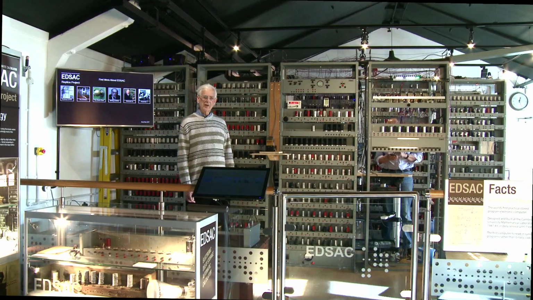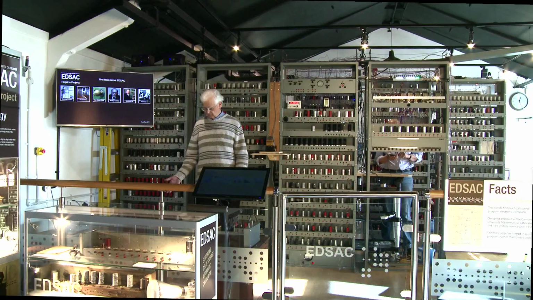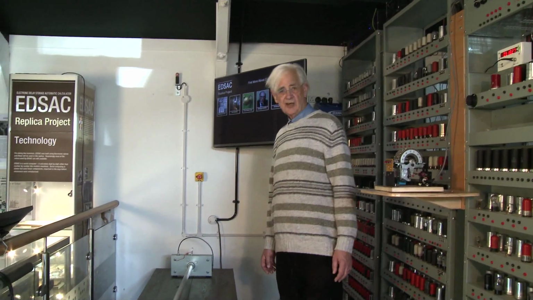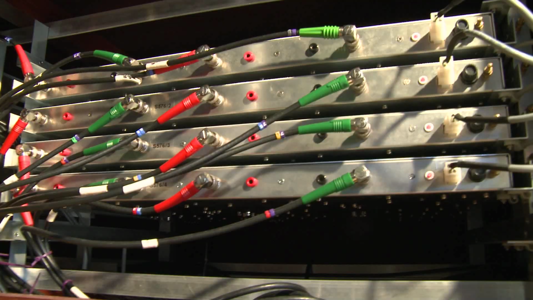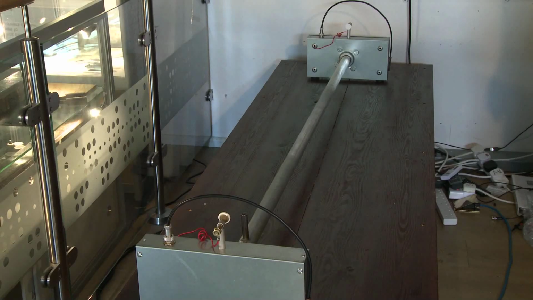We're now at Bletchley Park, standing in front of the EDSAC replica. And I'm standing next to one of the coffins that contains the delay lines. So inside this box, we have 16 tanks worth of nickel delay line.